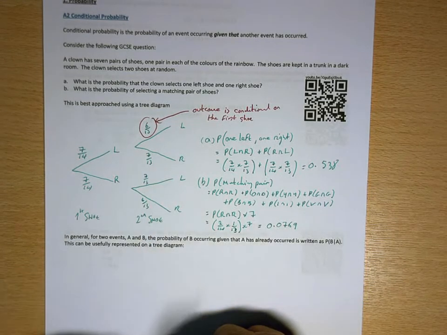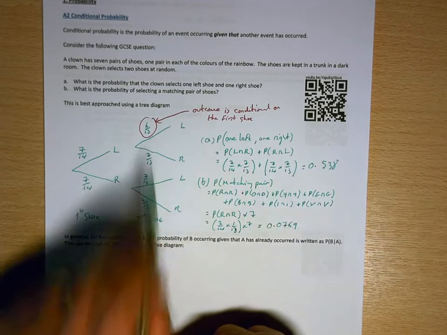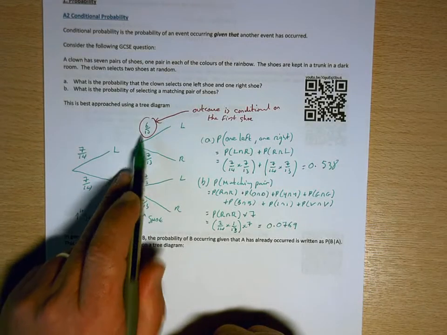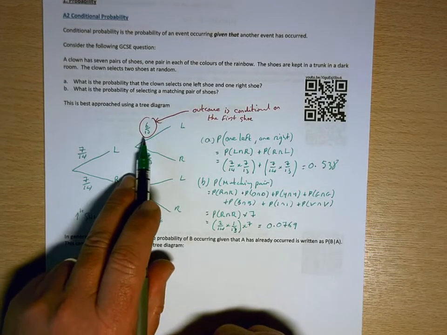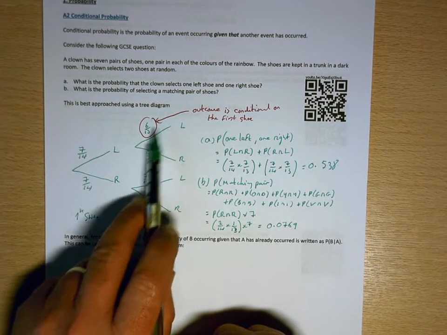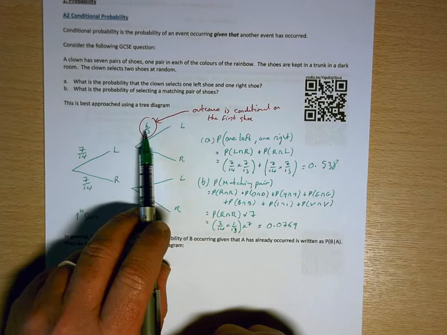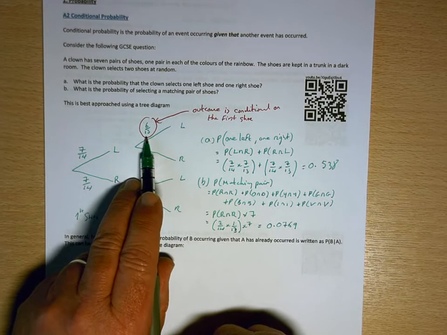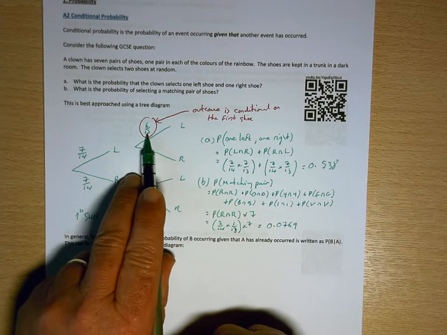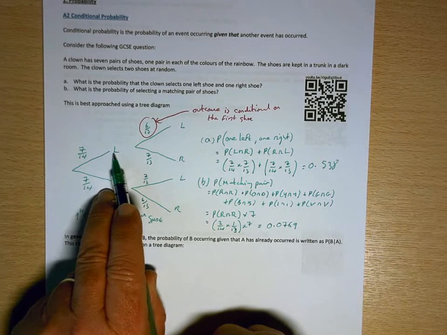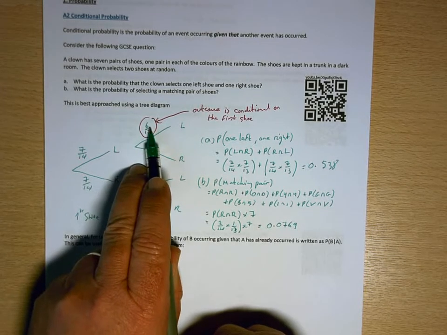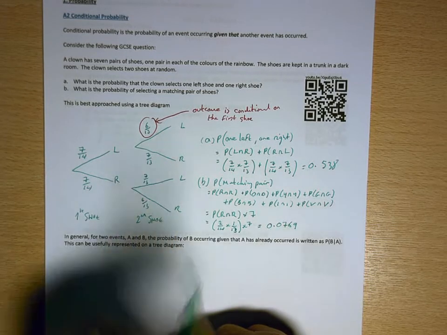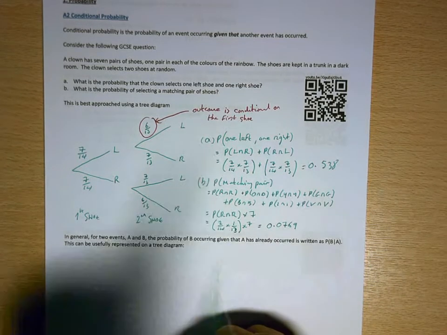As soon as that happened, because it wasn't put back in the box, there are only 13 shoes left in the box. So the denominator in this second event is now out of 13 rather than 14, and each probability on the branch is dependent, conditional on what's already occurred. So the probability that the second shoe is left has a smaller denominator because there's only 13 shoes left in the trunk, and because the first shoe was left, there's one fewer left shoe in the trunk. So rather than 7, you've got 6 as the numerator. So the outcome is conditional on the first.